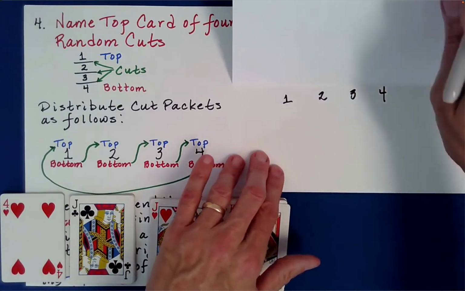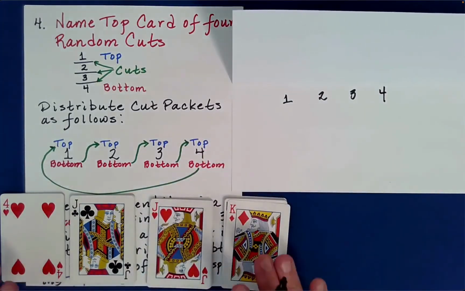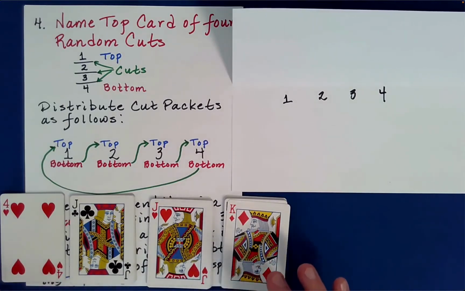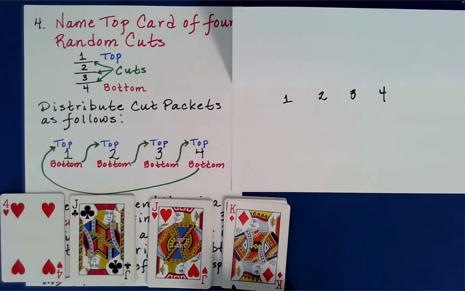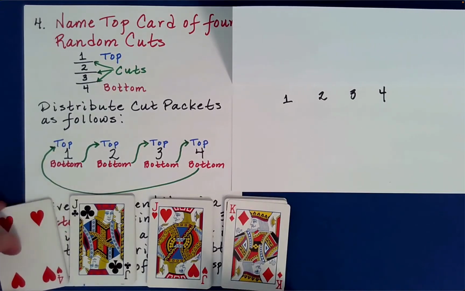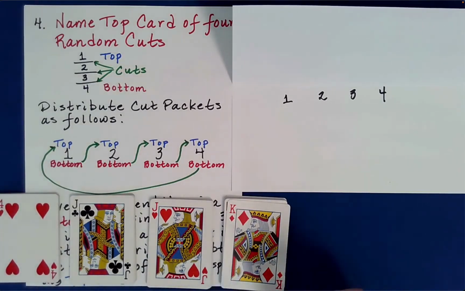Now the spectator's not watching you. You just claim that these 4 cards, which were randomly arrived at, are very special cards. In fact, they're going to enable you to state the identity of the original top portion of each of these cuts. Okay? Now that's going to be quite unbelievable to the spectator, because they are the ones that cut the cards.